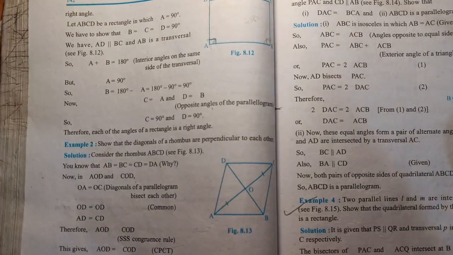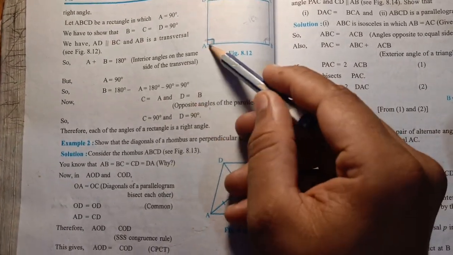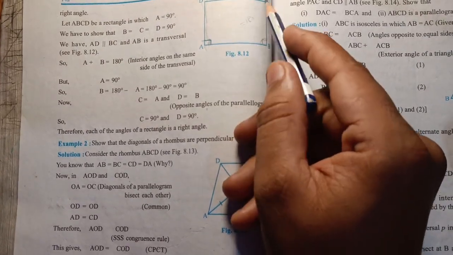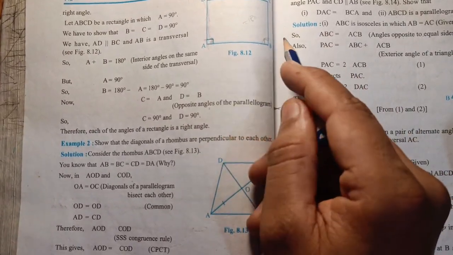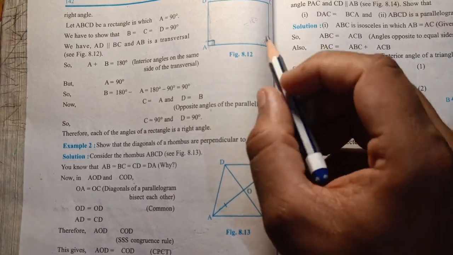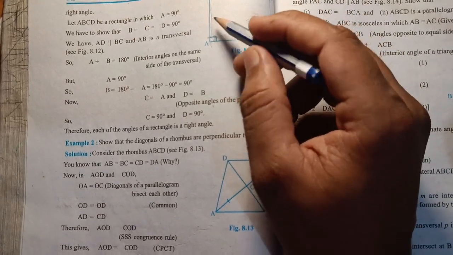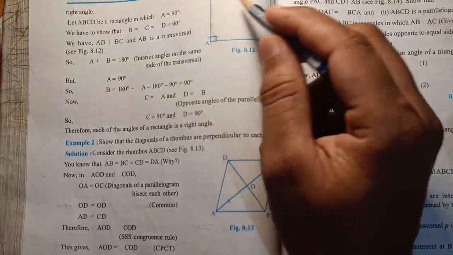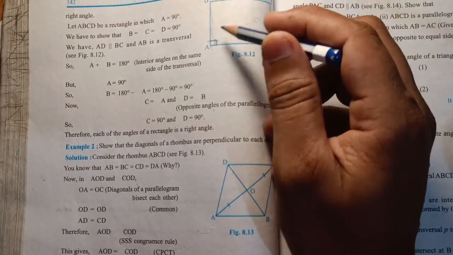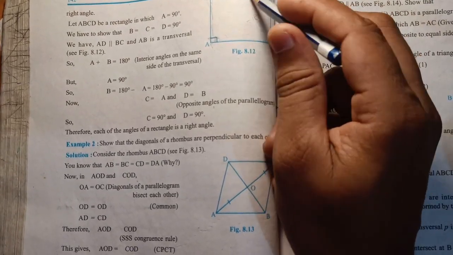Let's suppose that angle A is 90. If it is 90, and the parallel lines AD and BC are cut by the transversal AB, then this angle will also be 90 because 180 minus 90 is 90. Again, AB and DC are also parallel, and AD is a transversal to both of them.